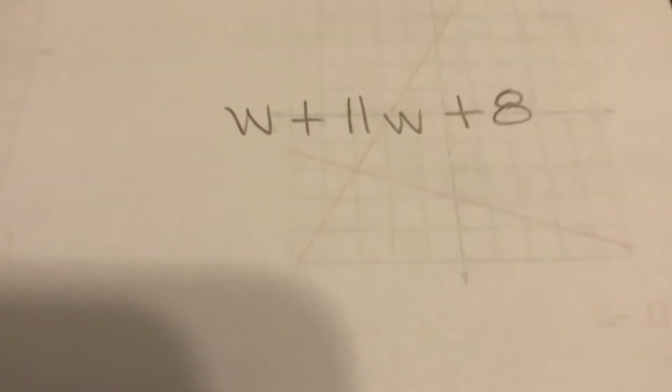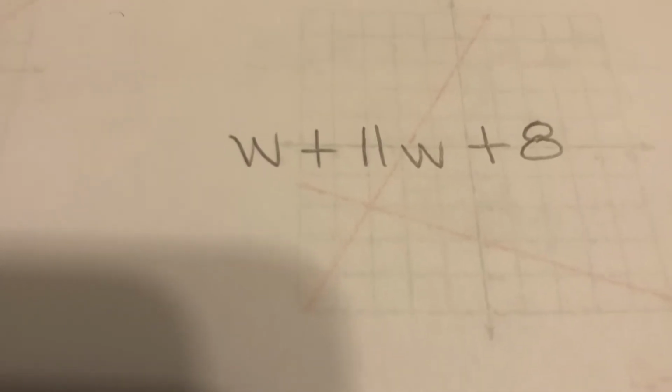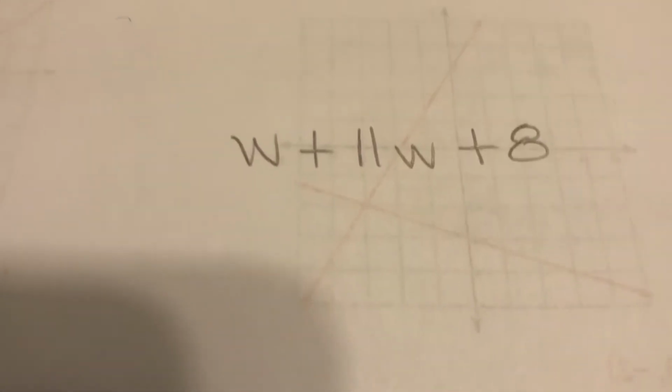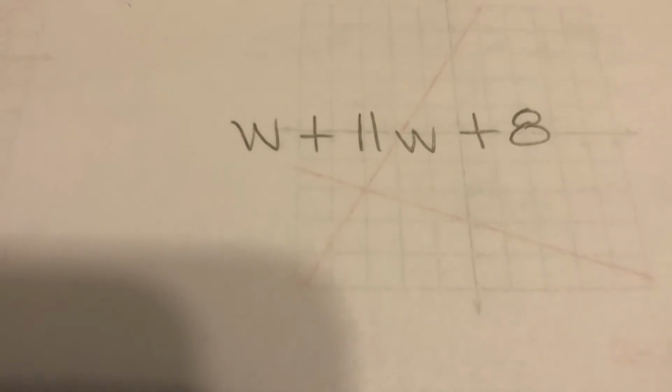W plus 11W, and this should be W squared. Sorry, I'm coming back to that one. Let's go to this one. X squared plus 13x plus 42.